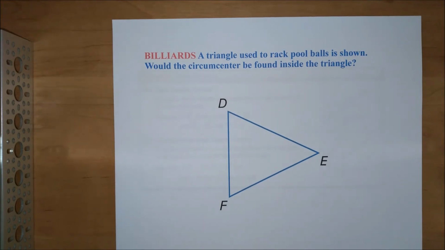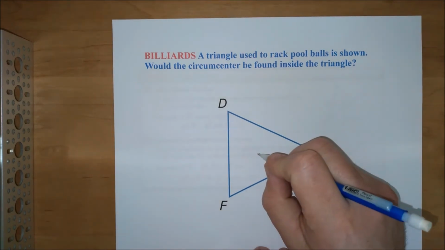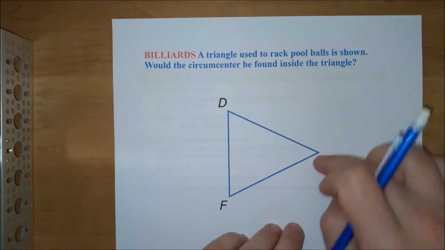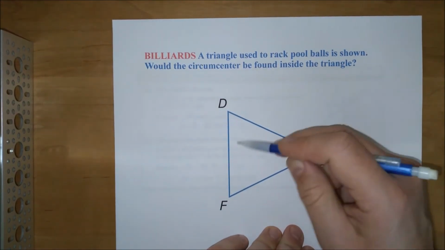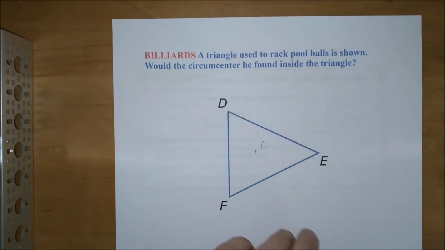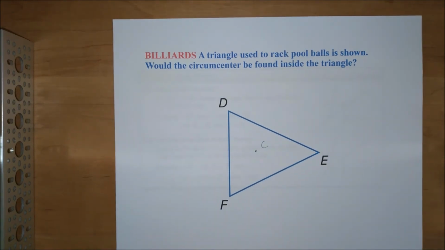A triangle used to rack pool balls is shown, and it looks a little bit out of scale, but I think normally a triangle used to rack pool balls or billiard balls is an equilateral triangle, which is a type of acute triangle. So hopefully you recognize that your circumcenter is going to be somewhere inside. If you want, you can draw those perpendicular bisectors and check it out, but you will find that your circumcenter for all acute triangles is going to be inside the triangle.